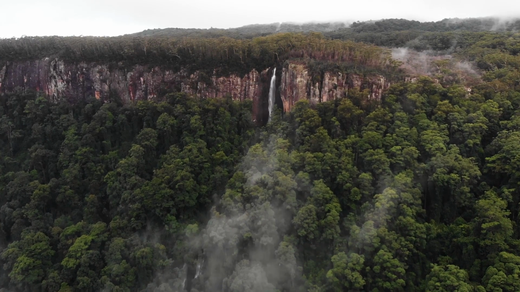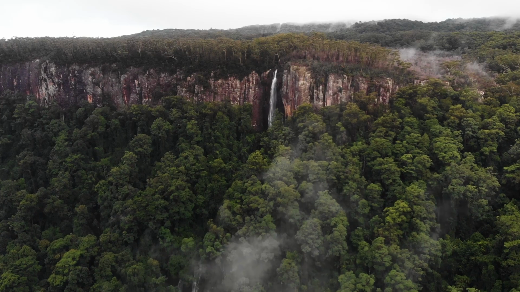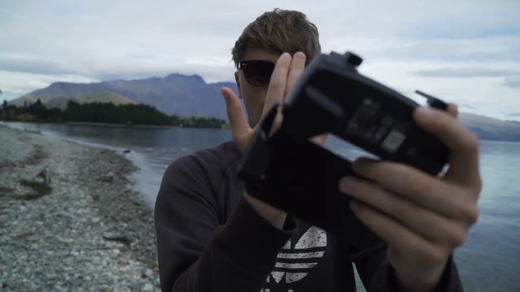So yeah, next time you take your drone up, think about layers, think about a foreground, and the more layers you put in, the more dynamic you get within your shots. You get that nice sort of moving image. It's hard to explain, but I think you get the picture.